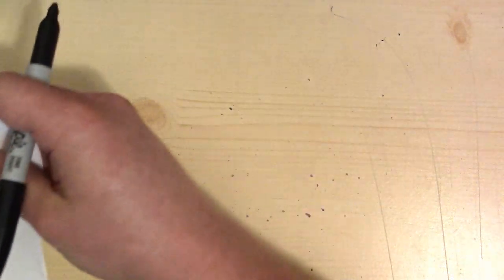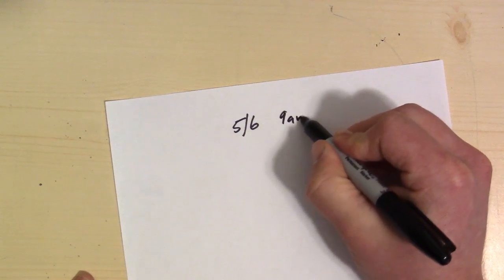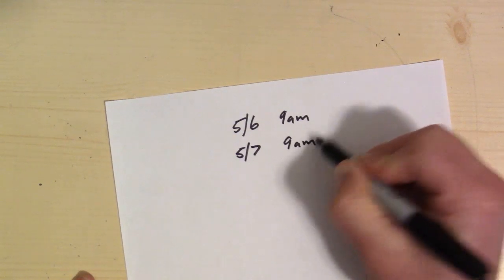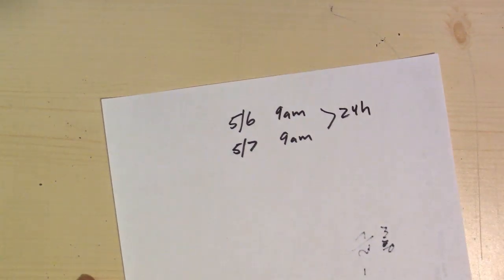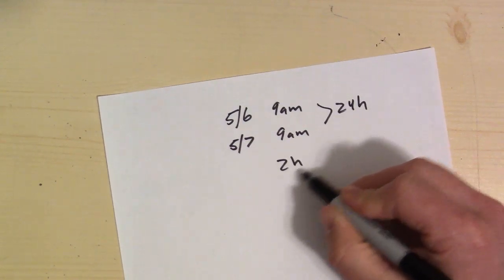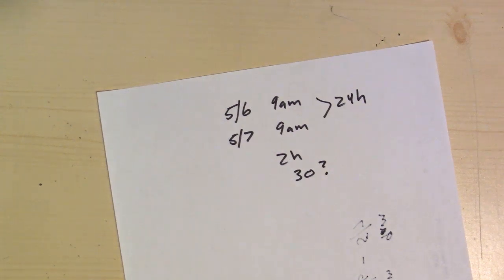Just as another reminder, the exam you'll be taking starts on May 6th at 9 a.m. and goes until May 7th at 9 a.m. So you have your 24-hour window. You'll have 2 hours to take the exam, which is going to be 30 questions. So good luck.